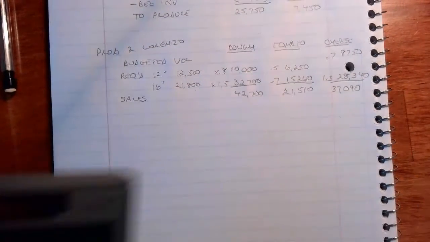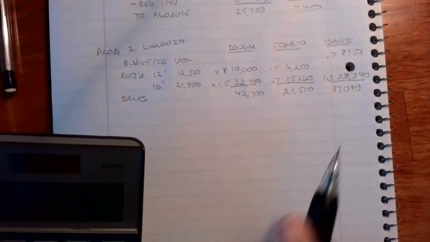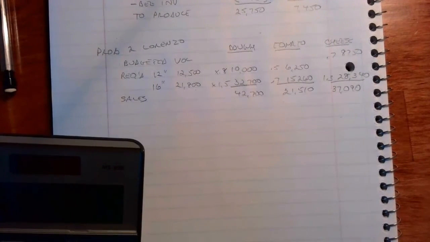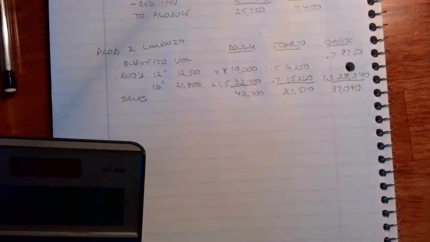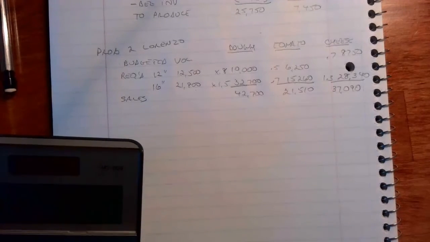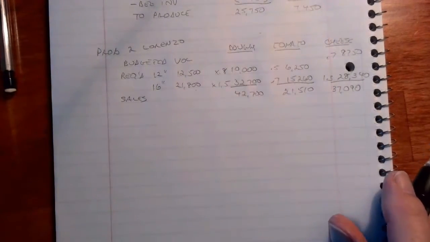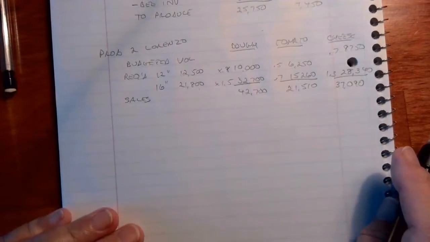Okay, and let me check. I'll check this one too as long as I'm here, just to make sure I didn't make a mistake. 62.50 plus 15,260. Yeah, 21,510. That's right. All right. So that's what we need for what we're going to sell.